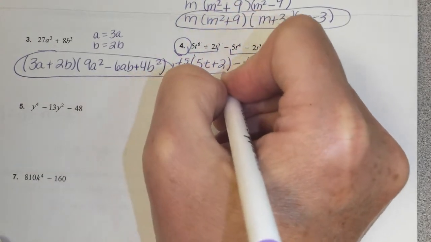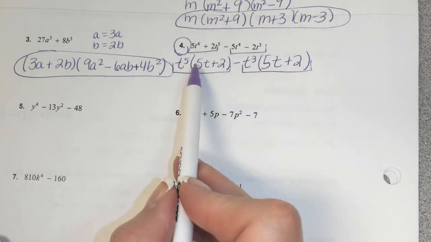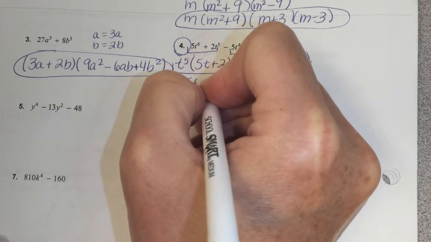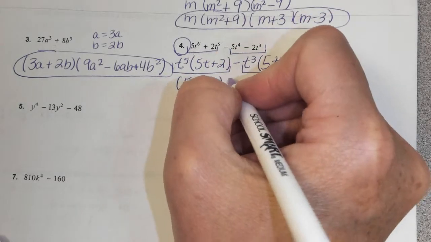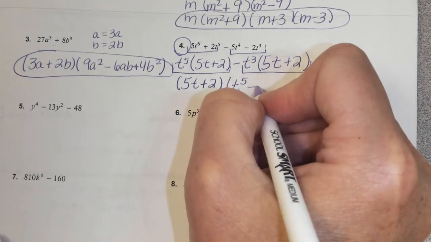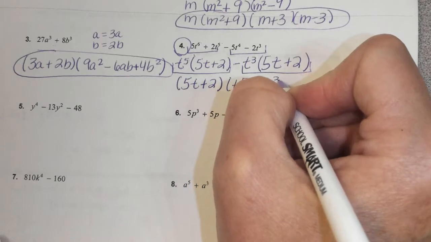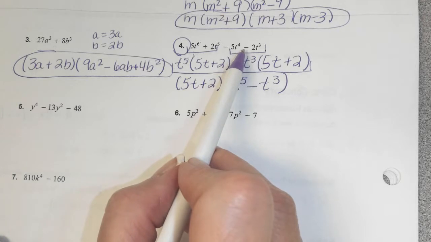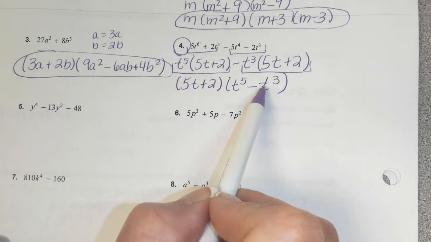Now I look at these two. Do you see how they have a 5t plus 2 in common? Yeah. So I can factor a 5t plus 2 out of those. If I factor a 5t plus 2 out of this term, I'm left with t to the fifth. Minus, if I factor a 5t plus 2 out of this term, I'm left with t cubed. Now, there's something I forgot to look for at the very beginning, and that was a GCF for the whole thing. But that's okay, because I can do it now.